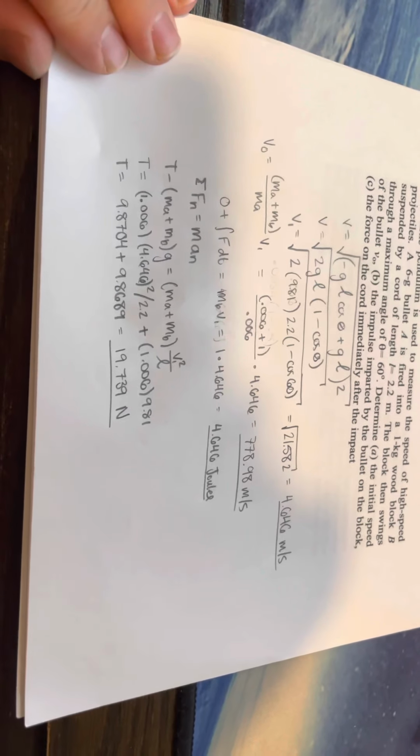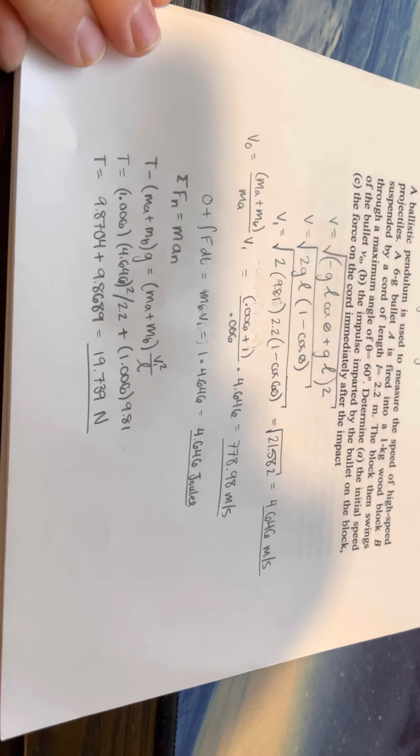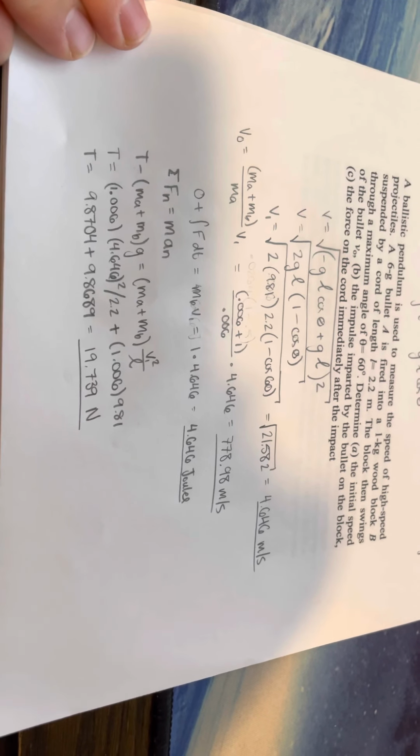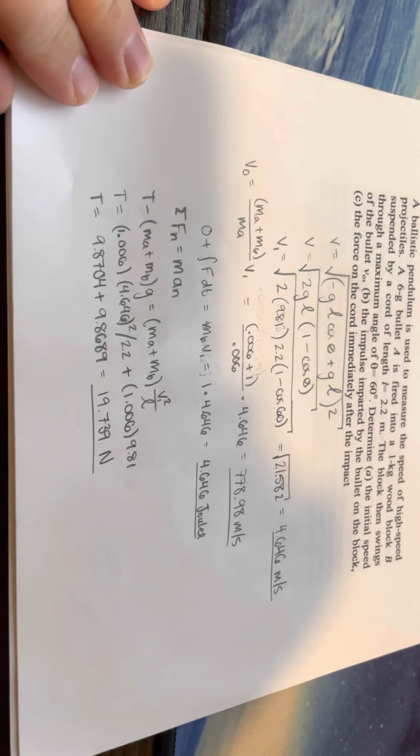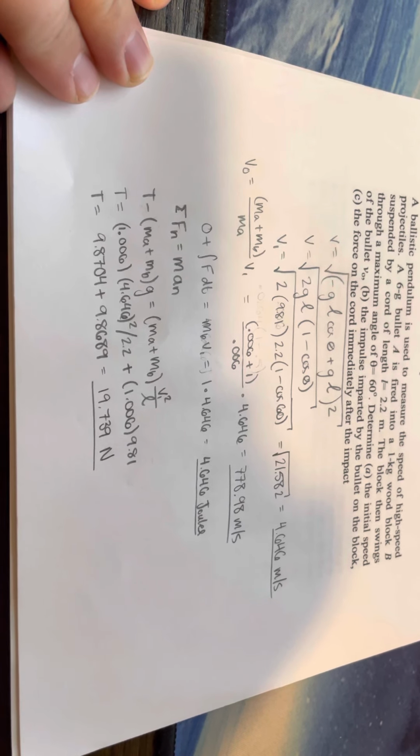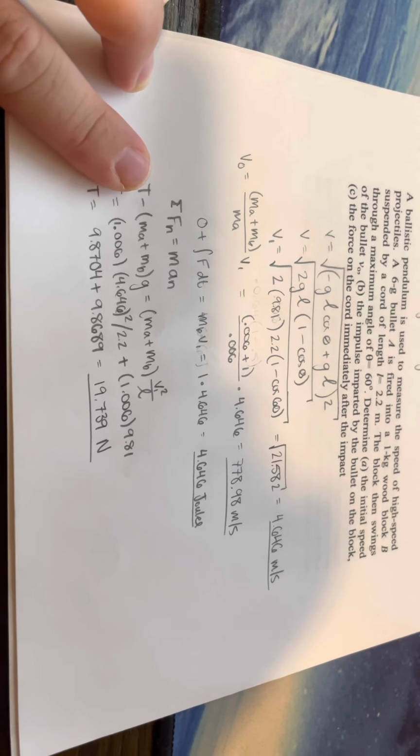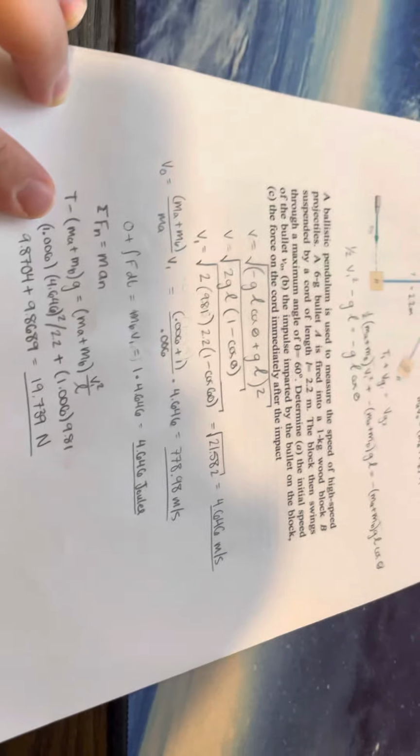Then you put it back in a similar formula again to what you have on the top.